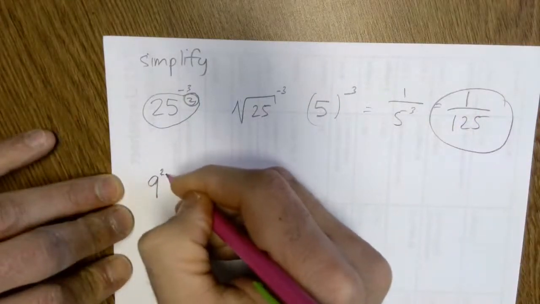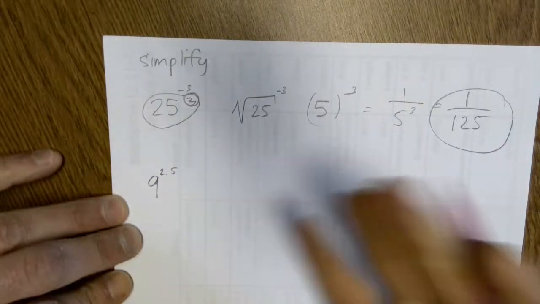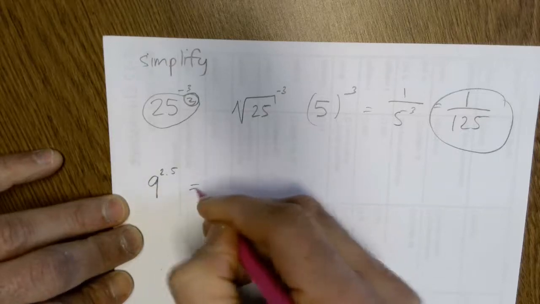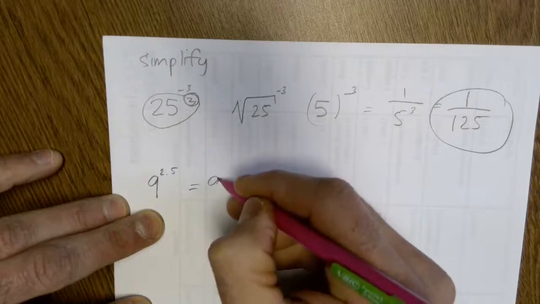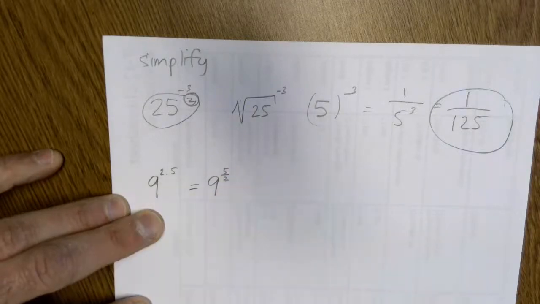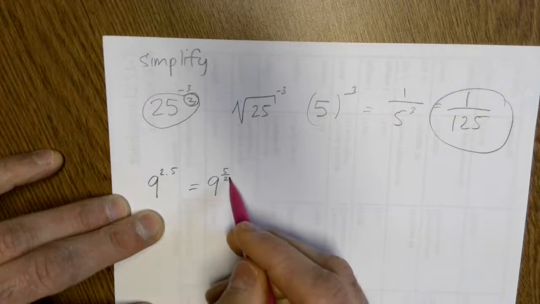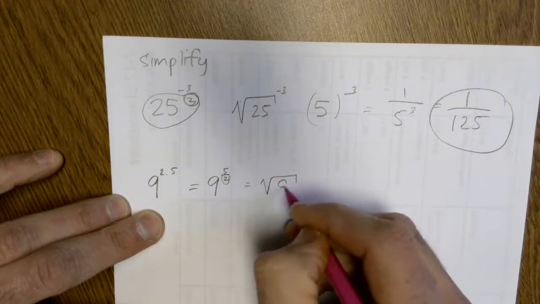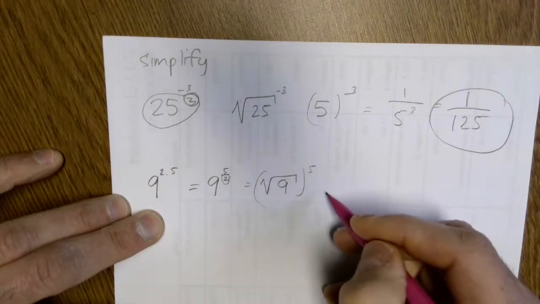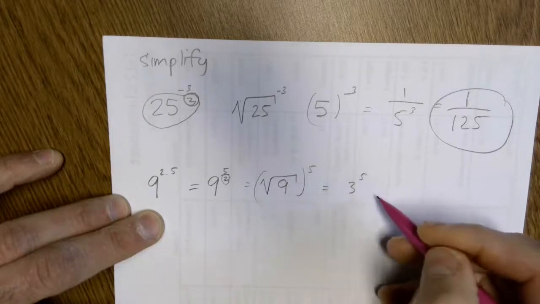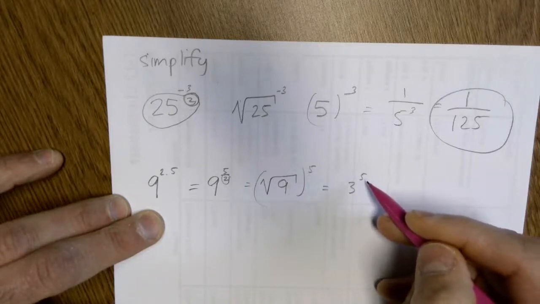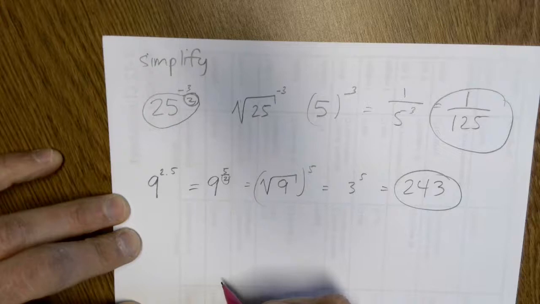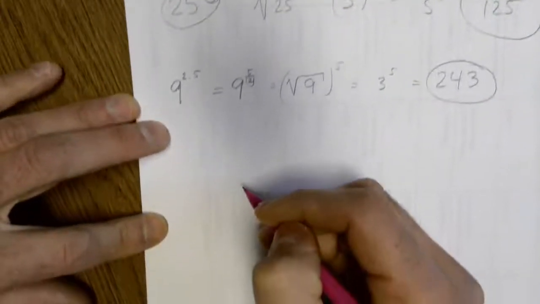Okay, let's do another one. Now, what if it's a decimal, 9 to the 2.5 power? It's the same as this, just change the decimal to a fraction. So 9 to the 2.5 power is the same as 9 to the 5/2 power. Now, let's do the root part first. So what's the square root of 9? The square root of 9 to the 5th power. The square root of 9 is 3. 3 times 3 times 3 times 3 times 3 is 243. There's our answer.